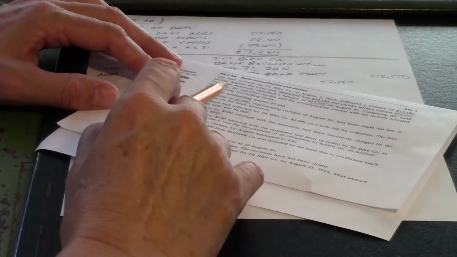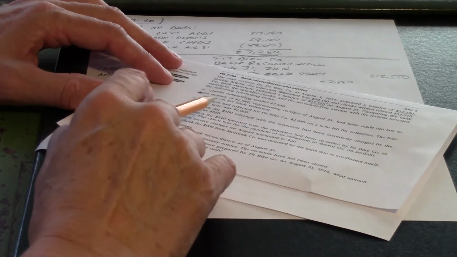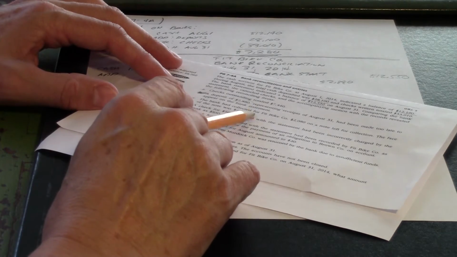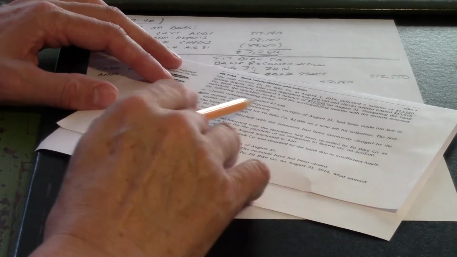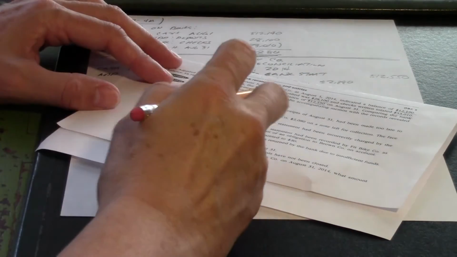B. Bank collected for Fit Bike on a note left for collection. So this is something that's on the bank statement. So we're not going to add or subtract that because anything that the bank knows about, we don't need to add to the bank balance.